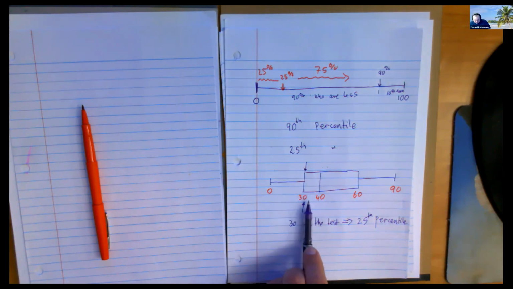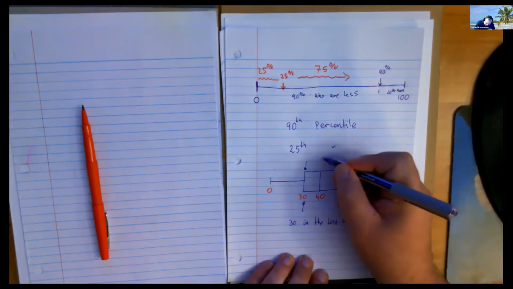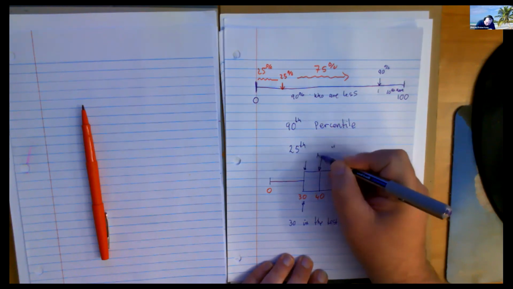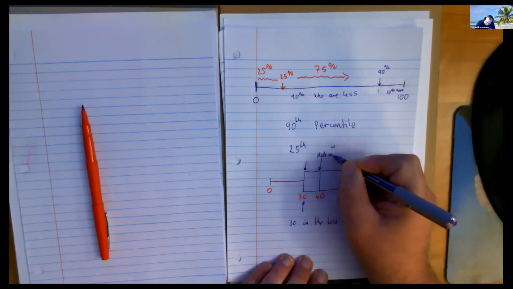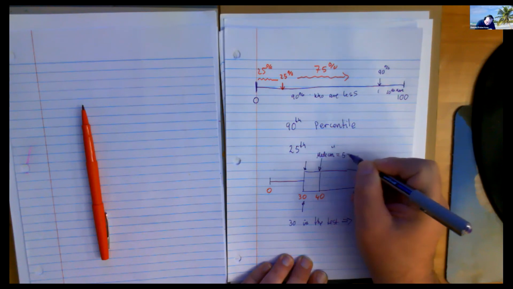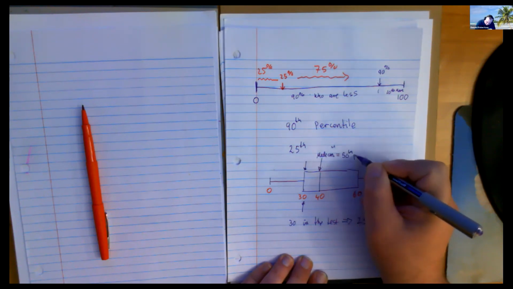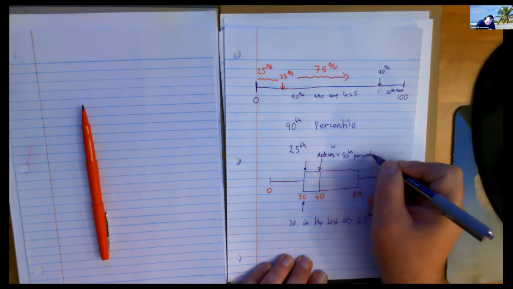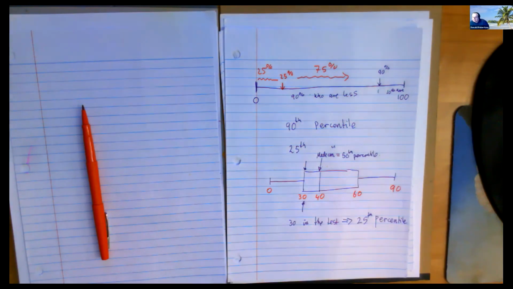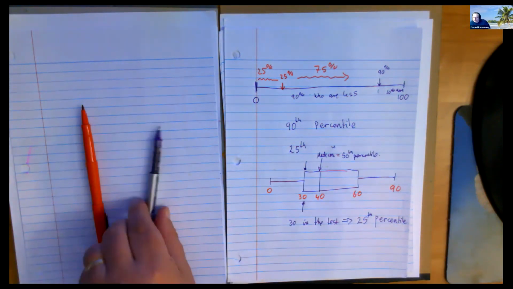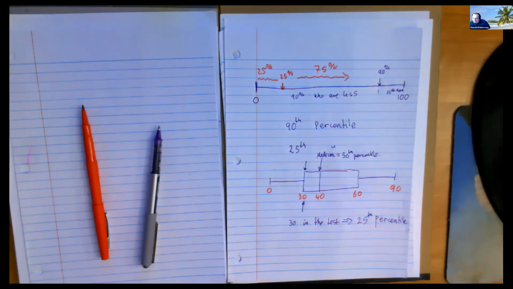Now, if you want to do this fella in the middle, the guy we call the median, isn't the median also going to be the 50th percentile? Does the median being the 50th percentile kind of make sense? Can you imagine you've got all the numbers? Isn't the middle guy the median? But isn't the middle guy 50% of the people?